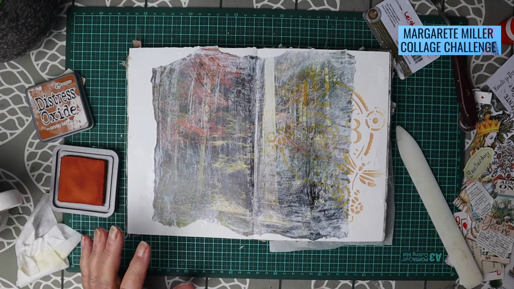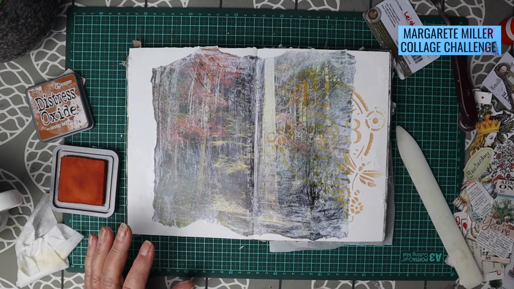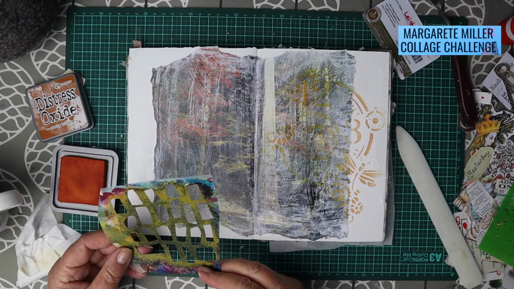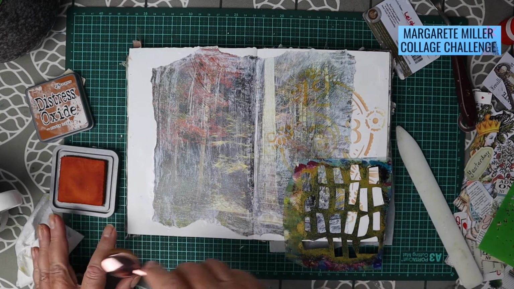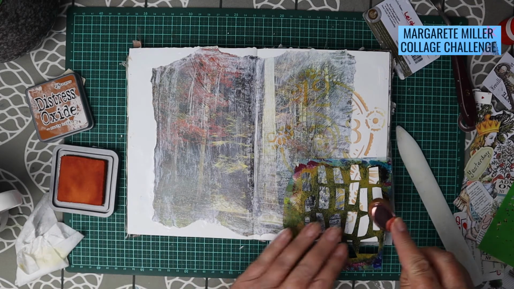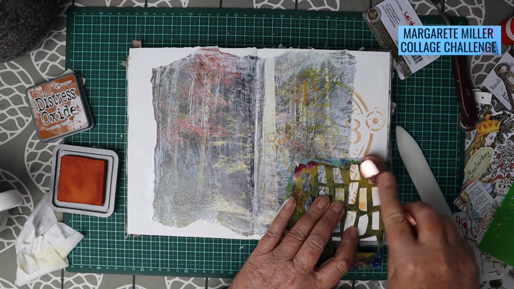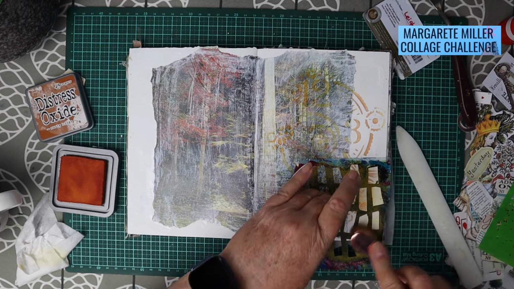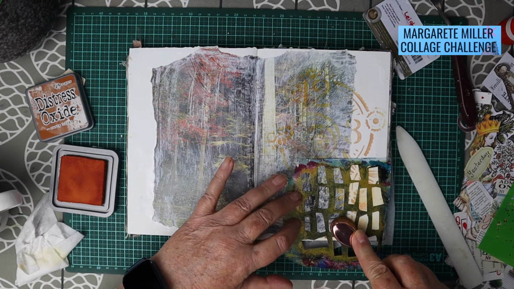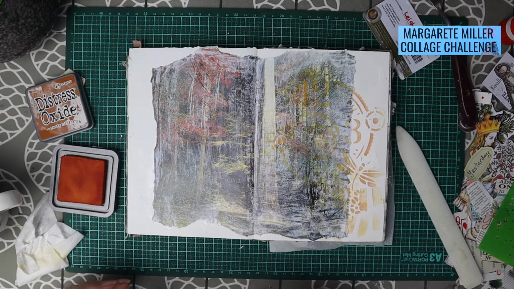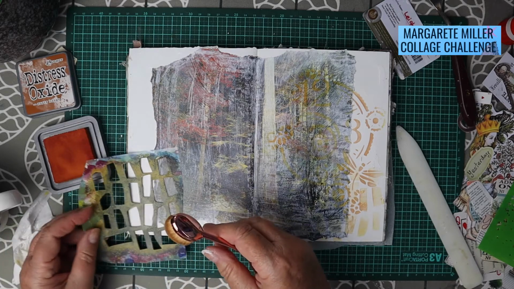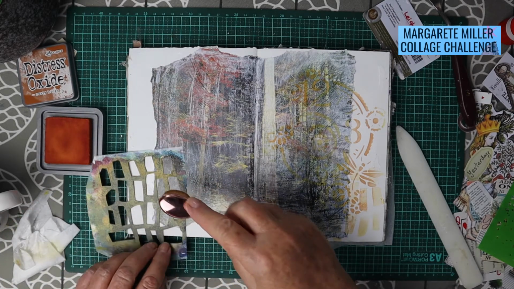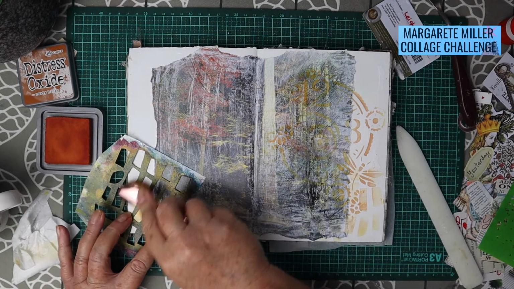I'm not going to put another one of them on, but I will put some of these. I like this pattern here. And I'll just do it in the same colour, just lightly. Yeah, maybe over this side as well. Go this way.